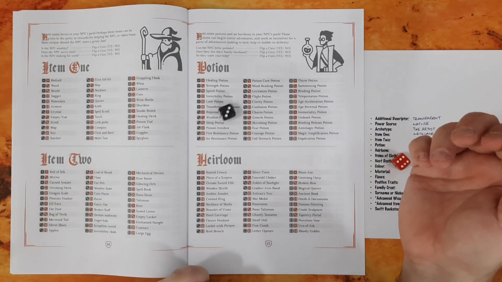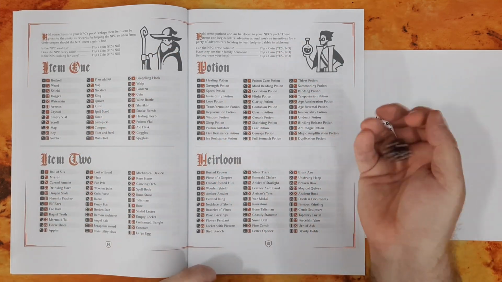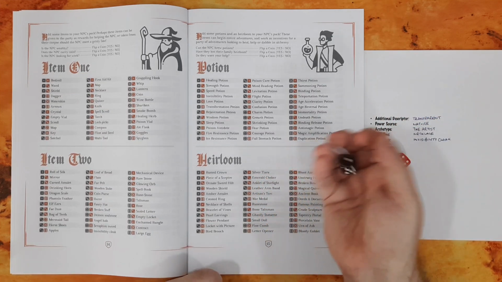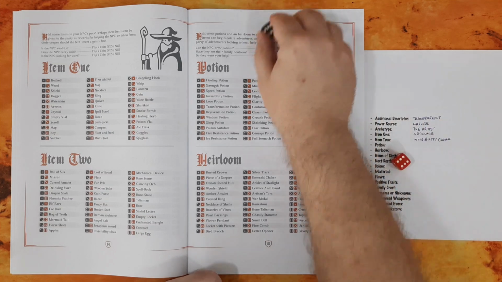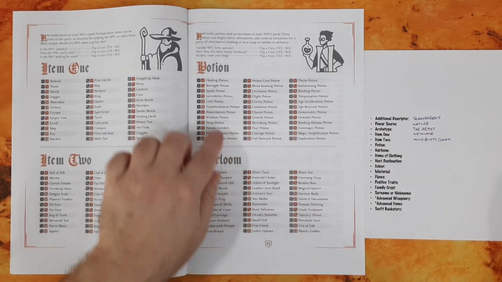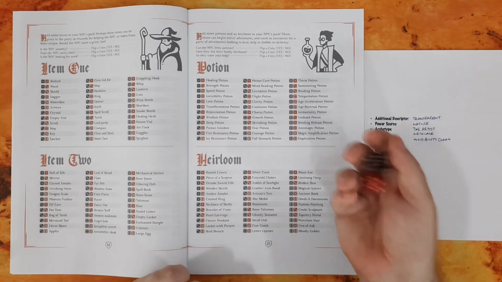Can they brew potions? Yes. Have they lost their family heirloom? Yes. There's a lot of yeses on these rolls. Do they want your help? No. Let's roll them anyway, because maybe our druid does have a potion. Oops. We're going to roll.